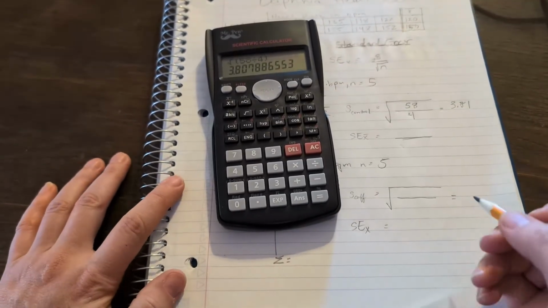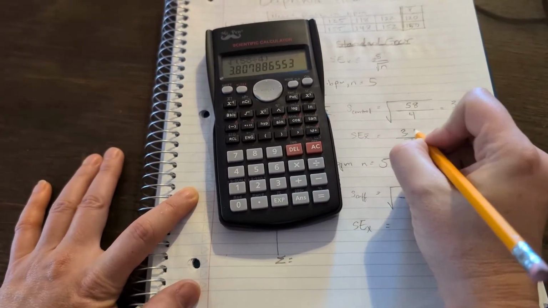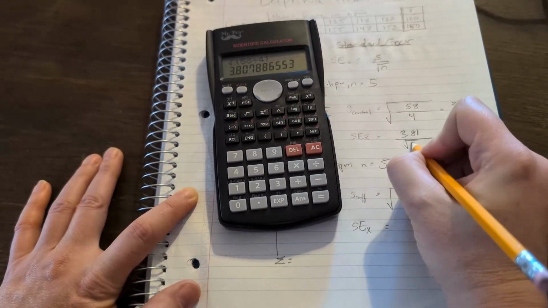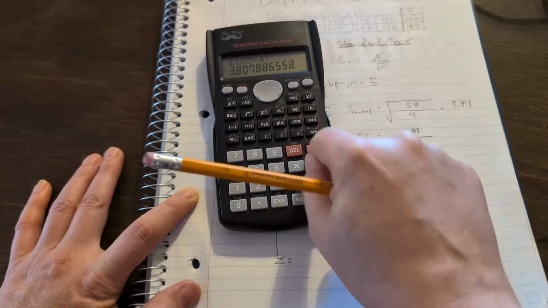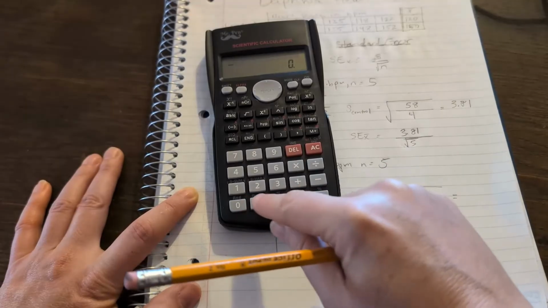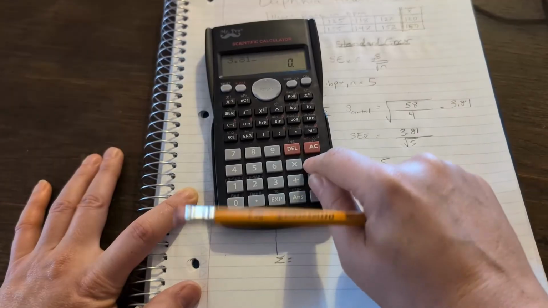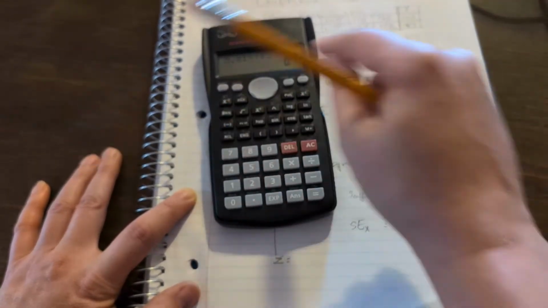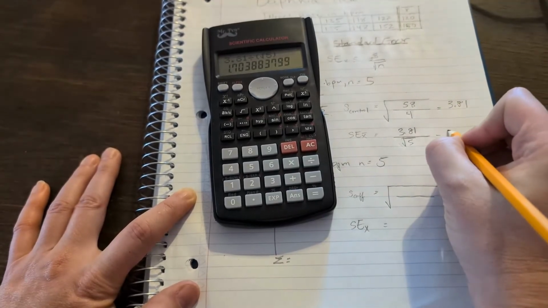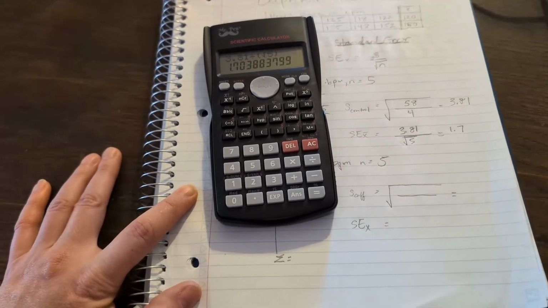Now, to find the standard error of the mean, I'm going to use this formula: standard deviation 3.81 divided by the square root of n, which is 5. So, again, know how your calculator works. We can do 3.81 divided by parentheses, square root of 5, parentheses, equals 1.7. So 1.7 is our standard error of the mean.